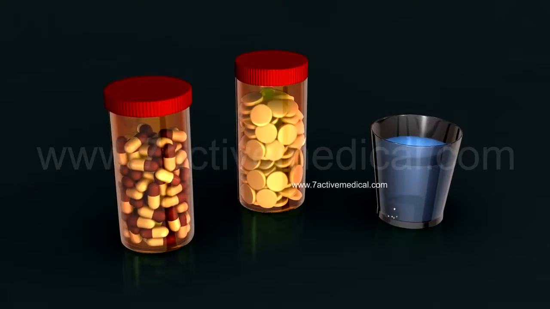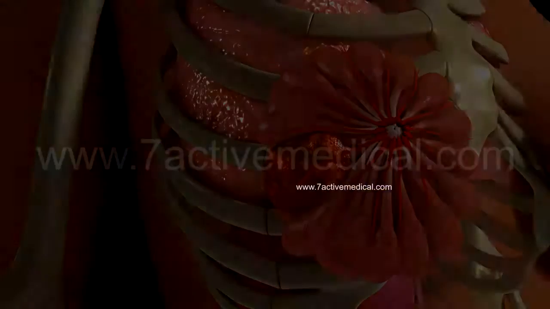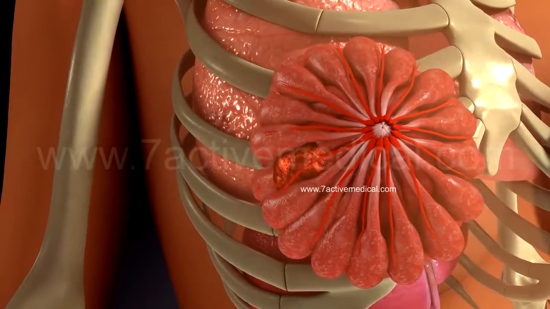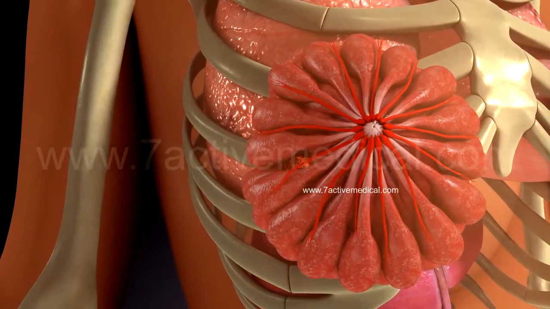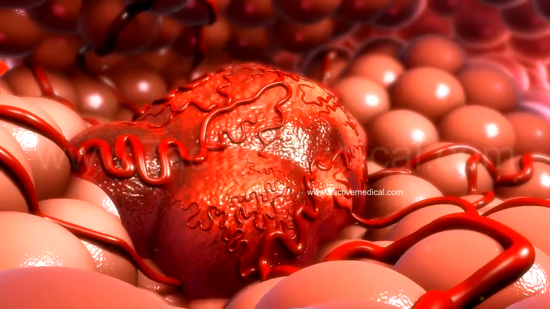Chemotherapy drugs are often used in combination in order to increase their effectiveness and are generally spread out over a period of weeks or months to enable the body to recover between treatment cycles, as well as to kill as many cancer cells as possible.